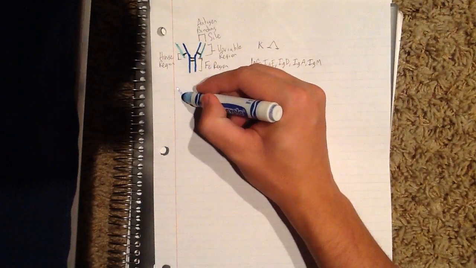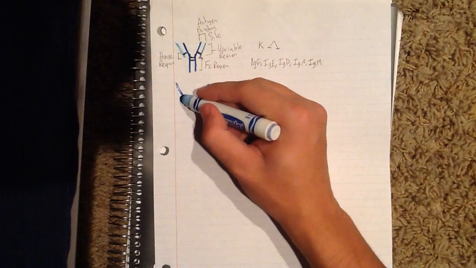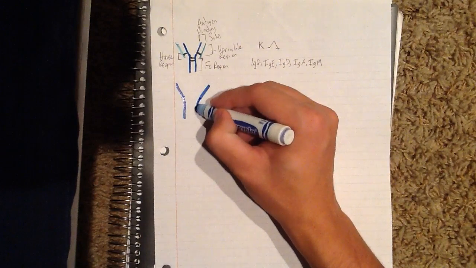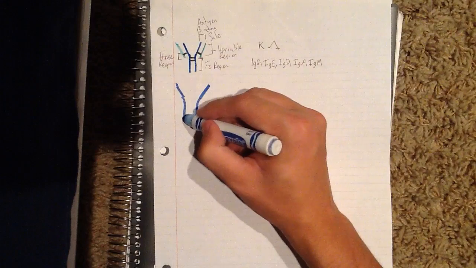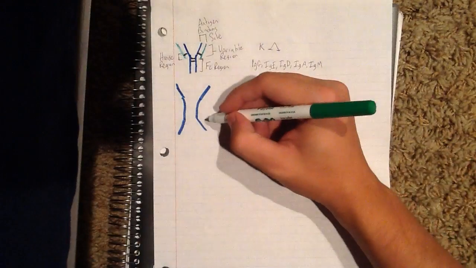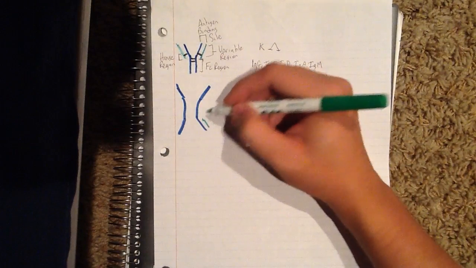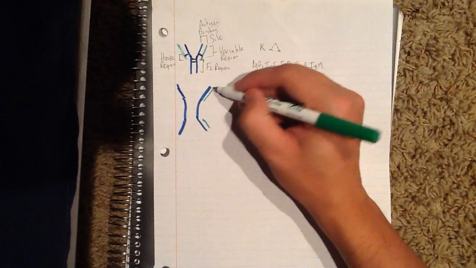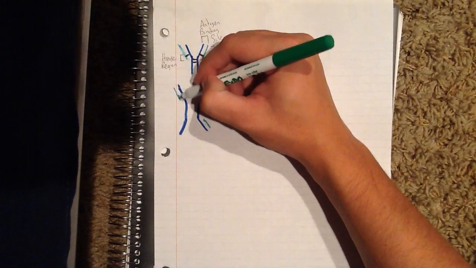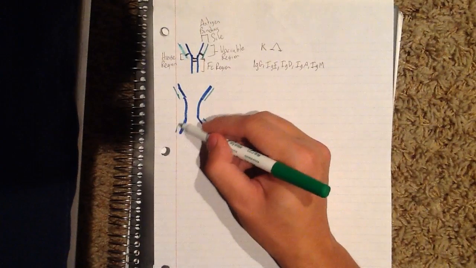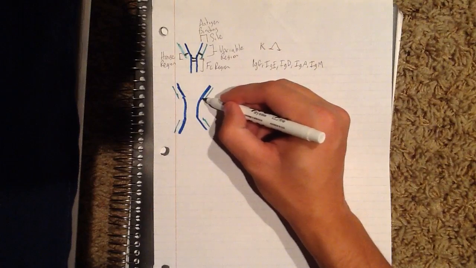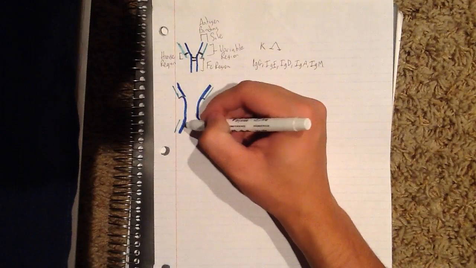So the heavy chains will start out this way, but then they'll actually be formed together this way, and your light chains will be out here. And then your disulfide bond will be linking them together this way.